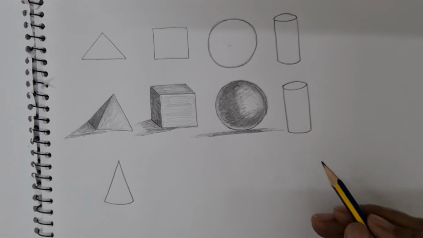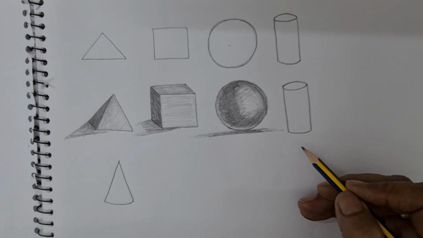Okay, and then the next step is the cylinder.